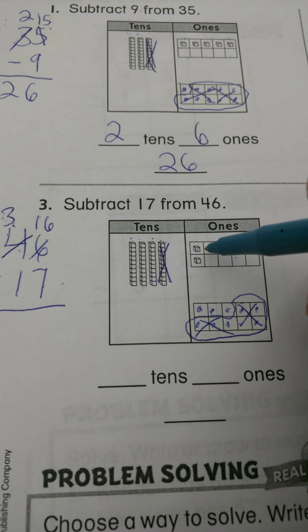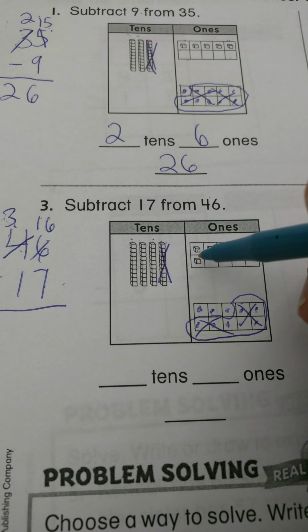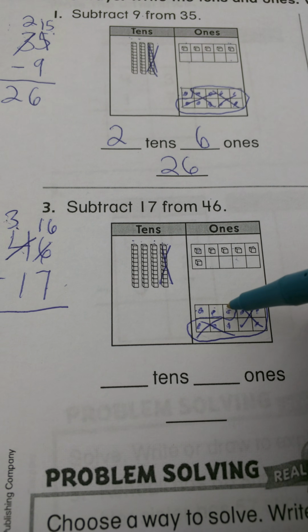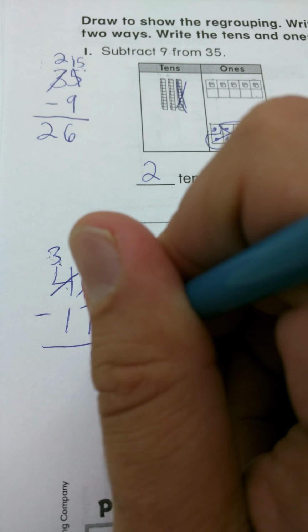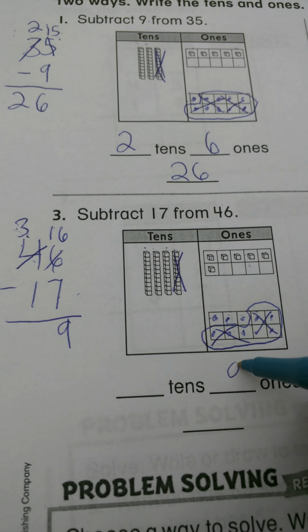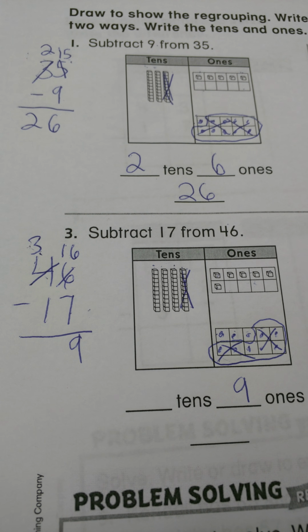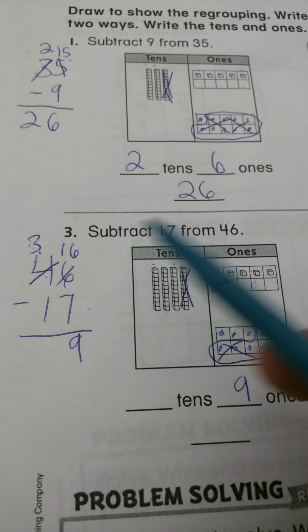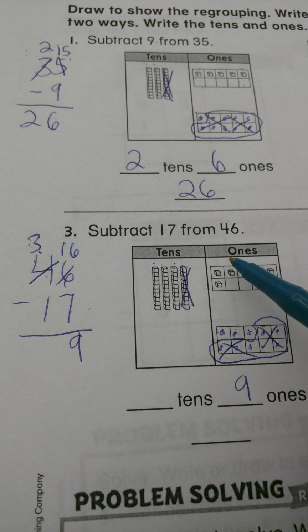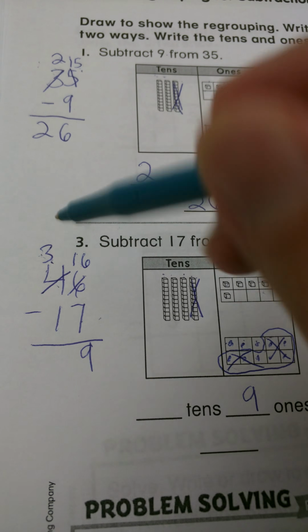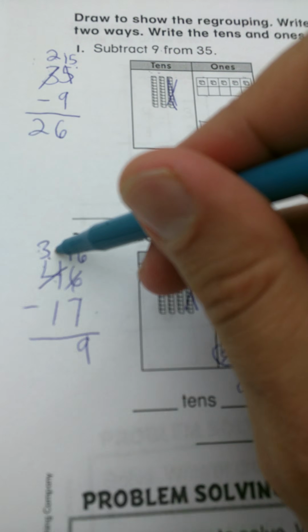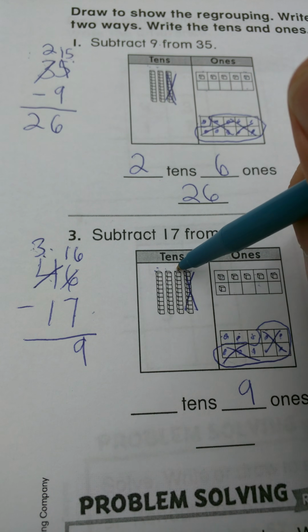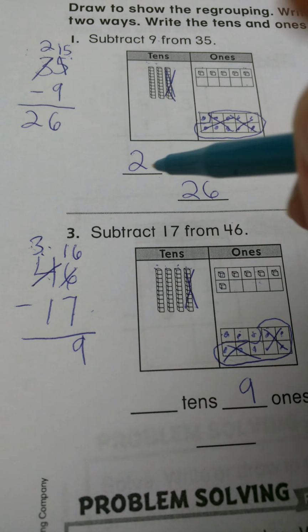And if I add up my 1, 2, 3, 4, 5, 6 on the top to 7, 8, 9, I'm going to put 9 right here. I have 9 ones, just like that. Again, I took away 7 from 16. I have 9 ones left over. Now I look and I have 3 tens, but I need to take 1 ten away.